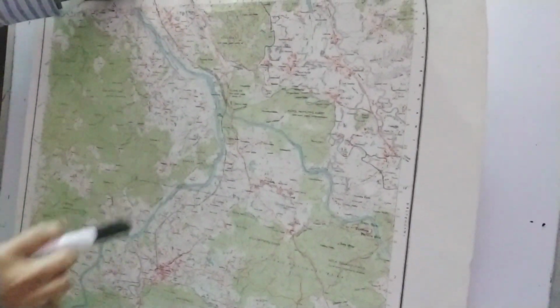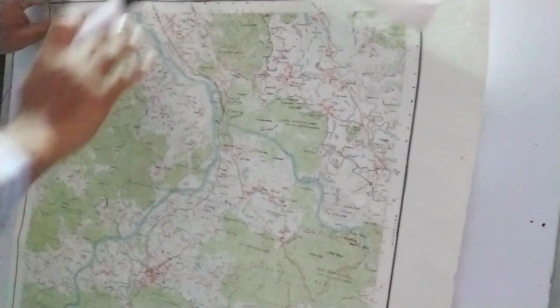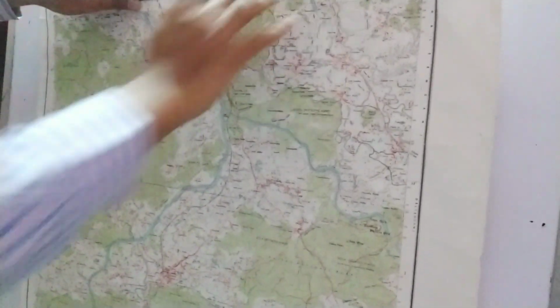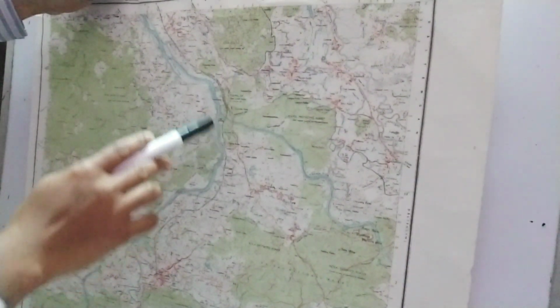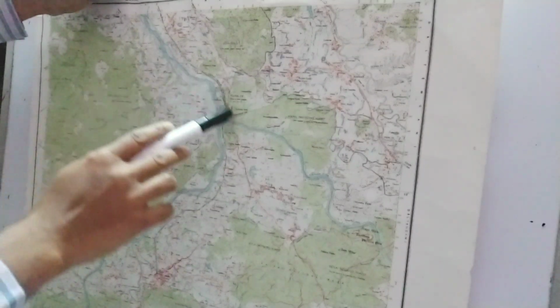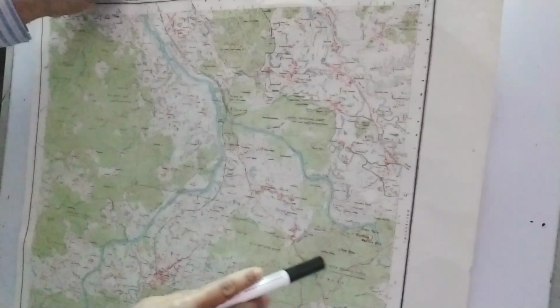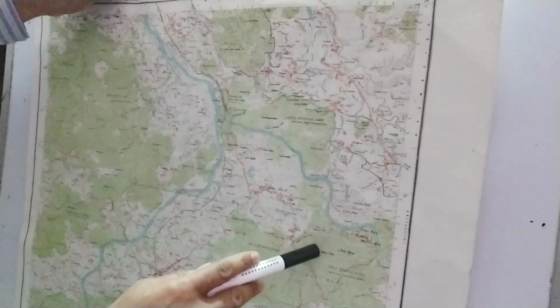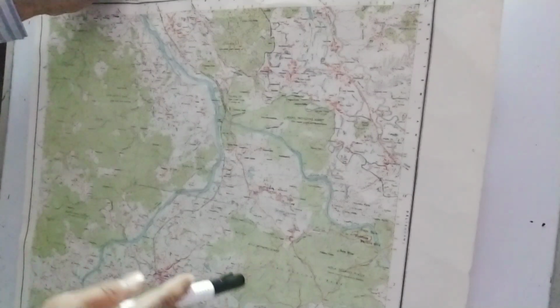This is a topographical map, and these are the river, vegetation, and patterns of contour lines which indicate the shape of the land.